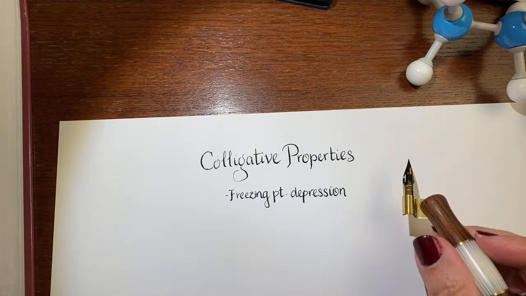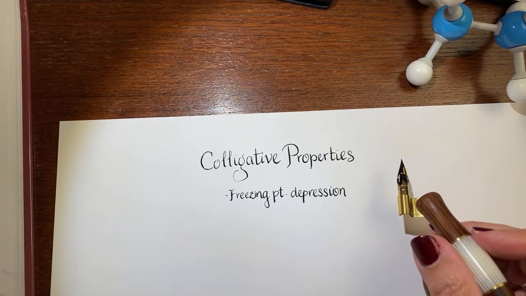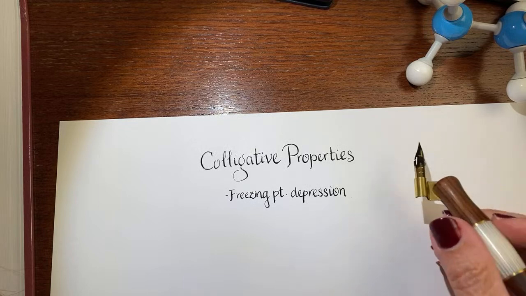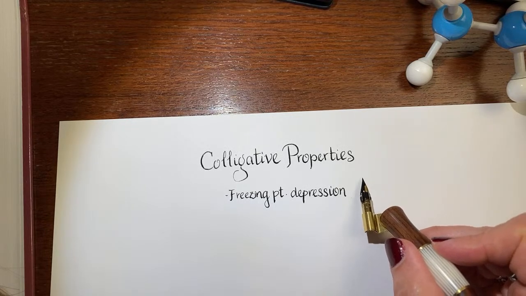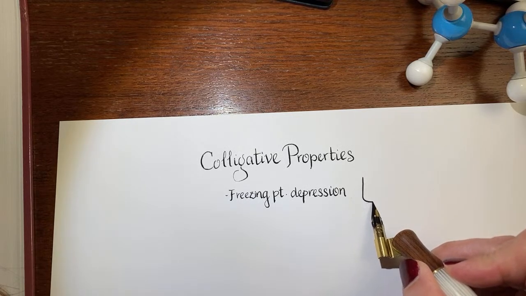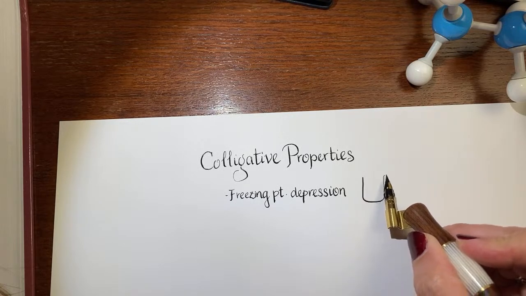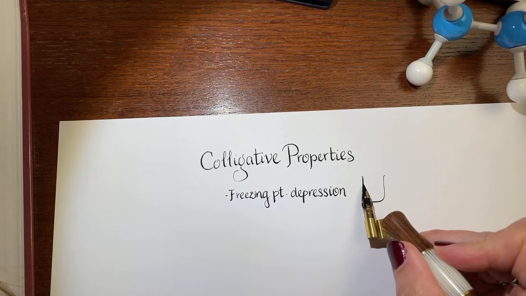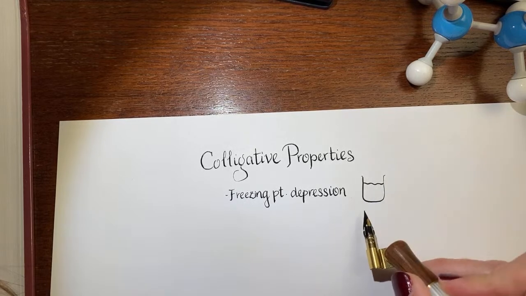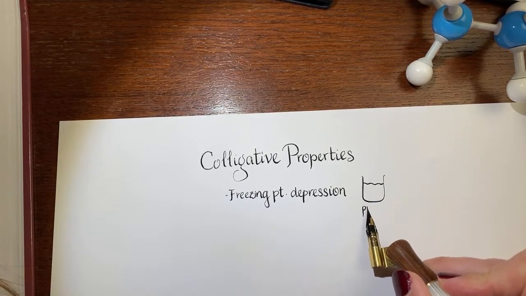Usually we are talking about water, but it doesn't have to be. And essentially what this means is, let's say we have a beaker here. It's pure solvent.